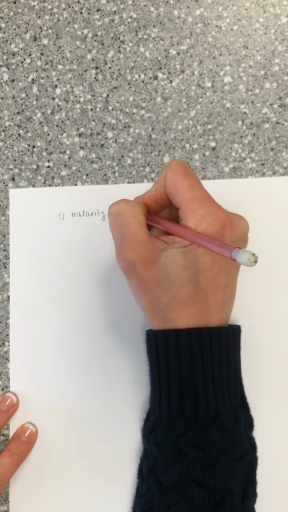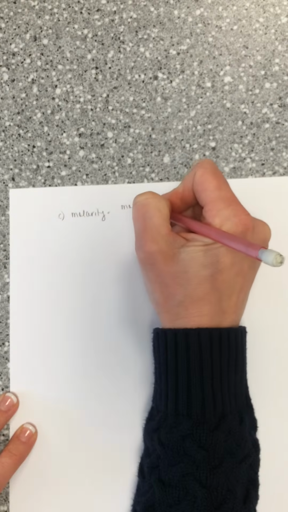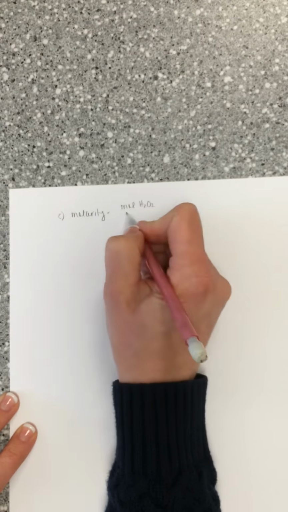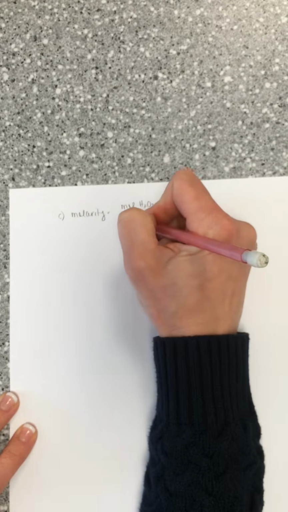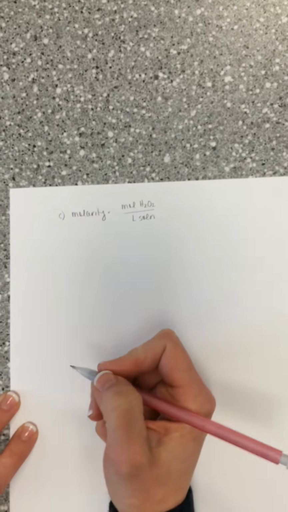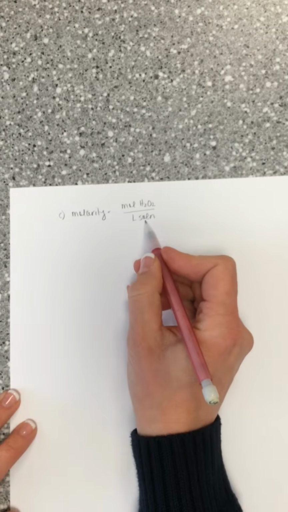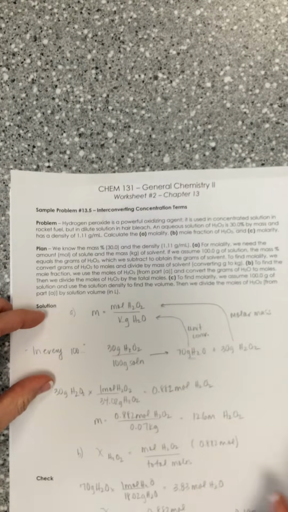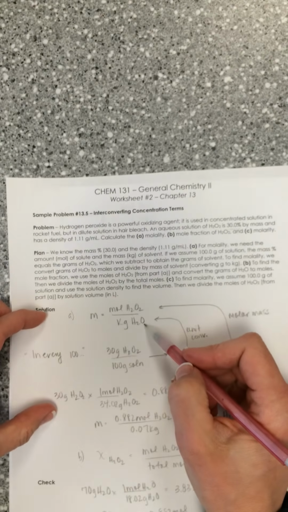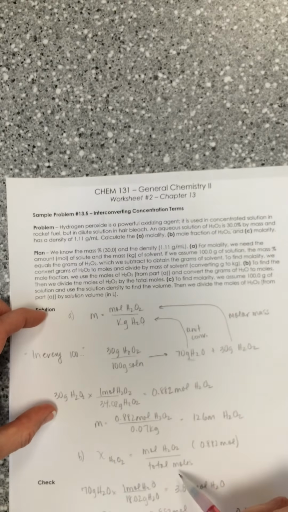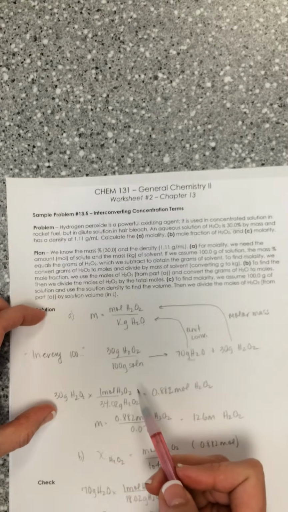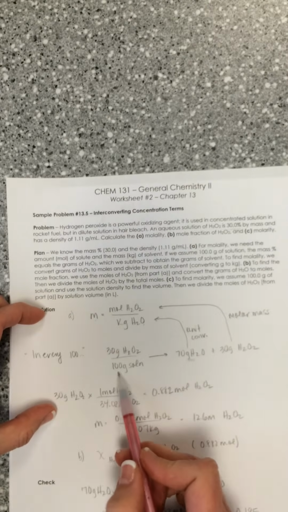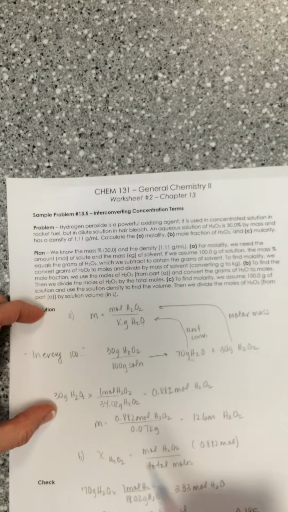Molarity is going to be equal to the moles of our solute, which in this case is hydrogen peroxide, and we've already figured that out, over the liters of solution. And this is where this problem gets challenging because we've never talked about the volume of solution we had. We did talk about the mass of solvent that we had, and we know again the total mass of the solution that we have, right?